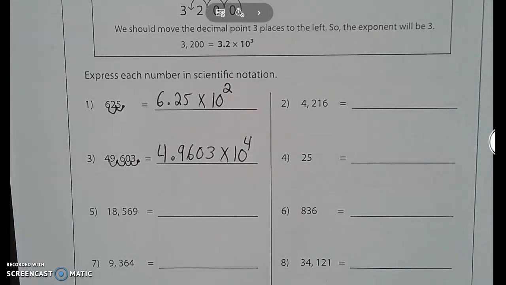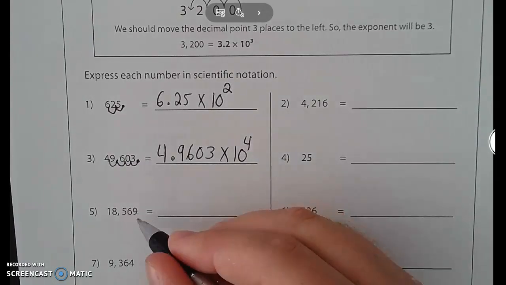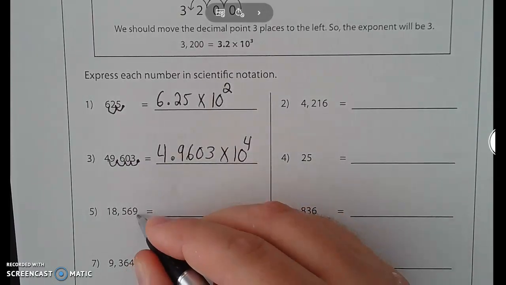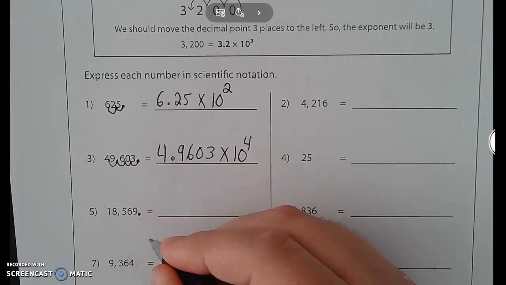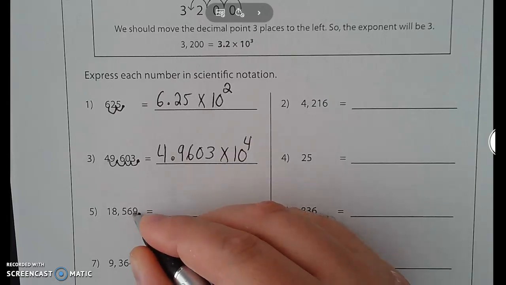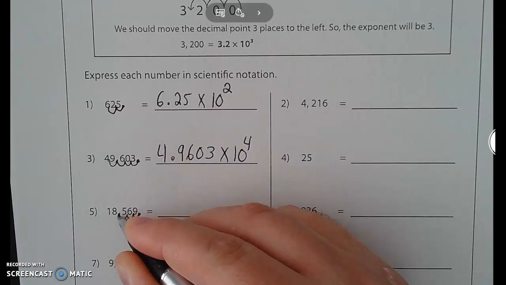Okay? Let's look at one more like that. So, 18,569. Again, I'm going to place my decimal at the end. Move it until it's between 1 and 10.